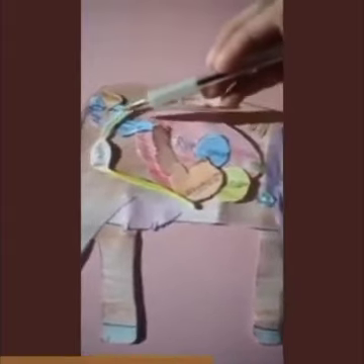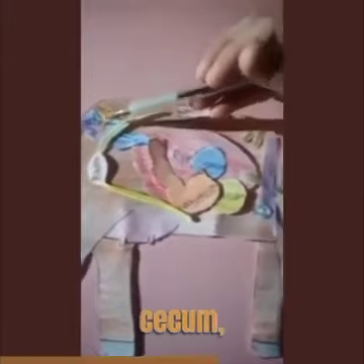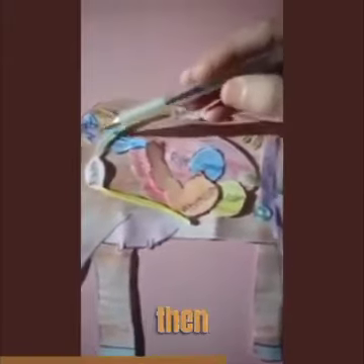abomasum, then the small intestine, then to the cecum, then the large intestine, and out to the exit. We have the kidneys in the back, making the urinary tract.